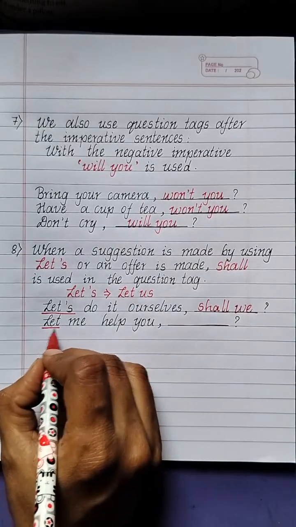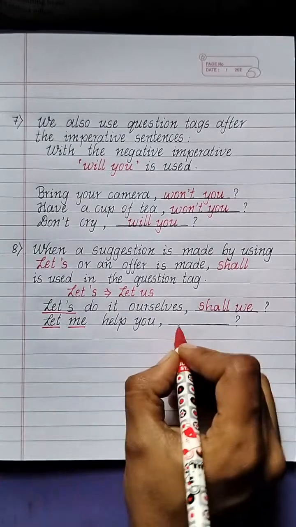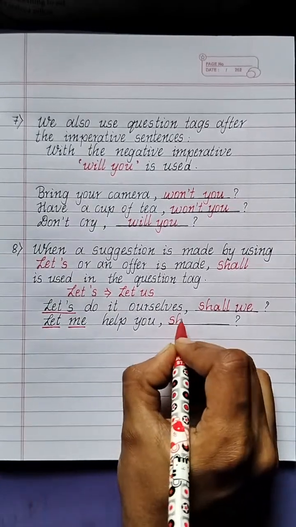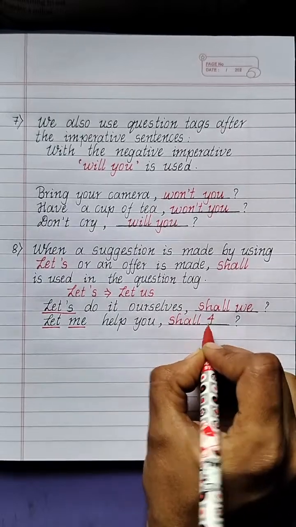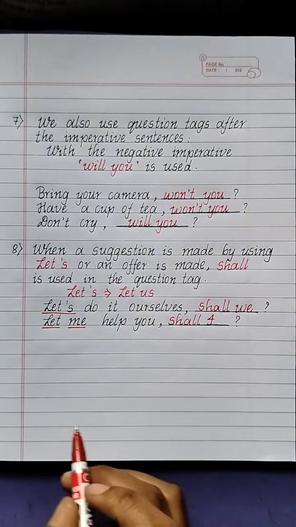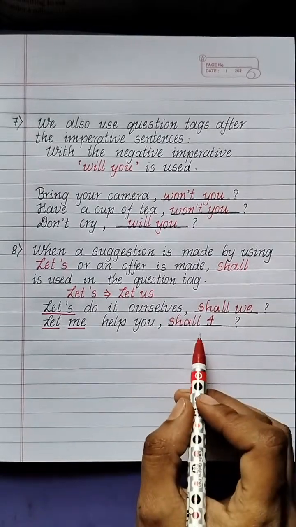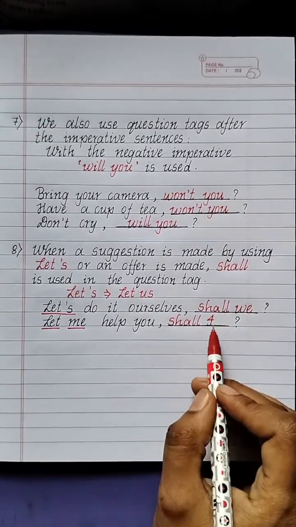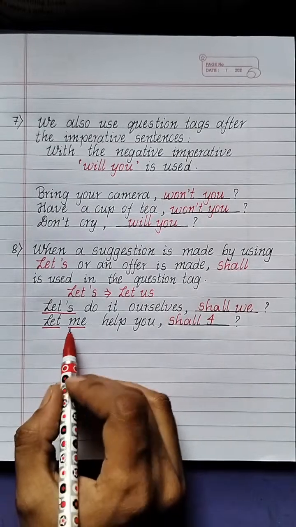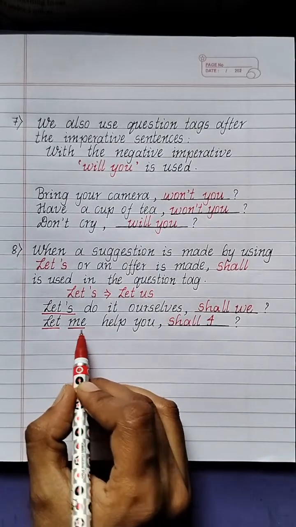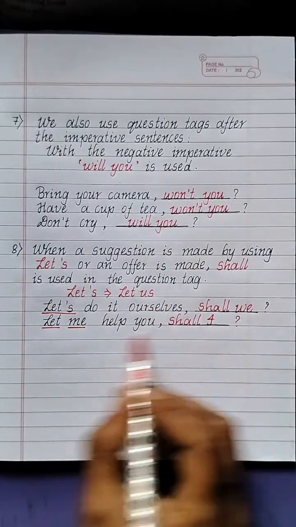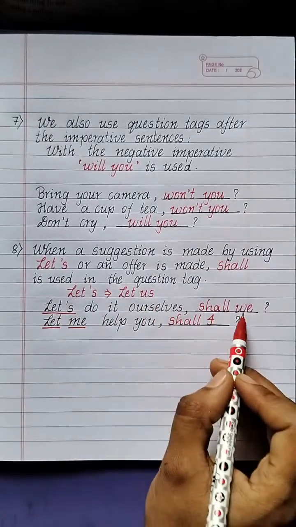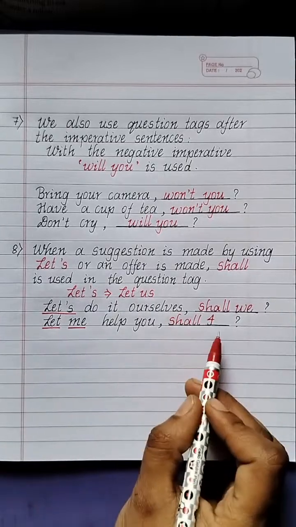Similarly, you can see here let and then me. For me, first person I. Okay. So here me is as a subject, I, and us is as a subject, we. Let us, shall we; let me, shall I.